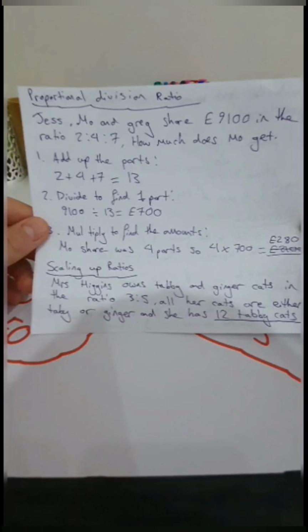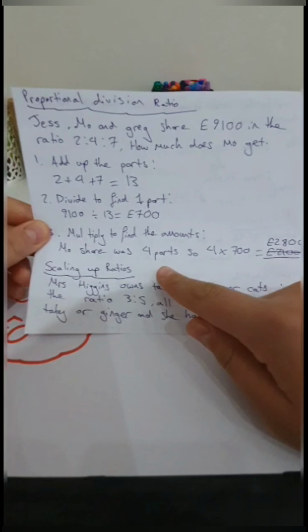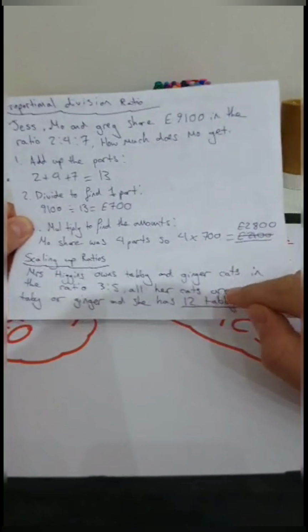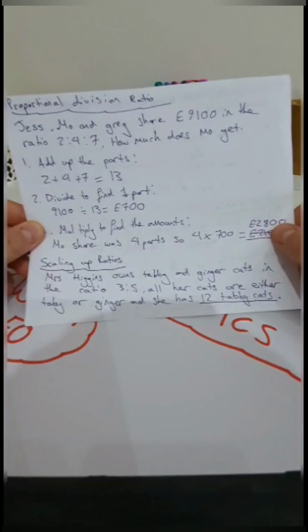700 equals 1 part, but Mo equals 4 parts. So we must do 4 times 700 to equal £2,800. That is what Mo has.